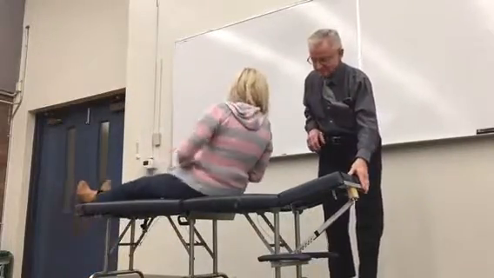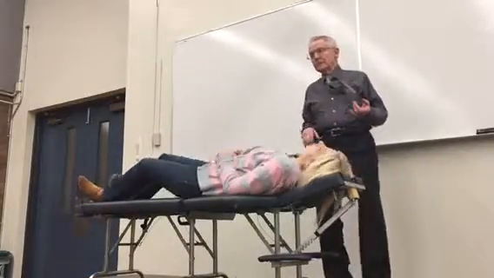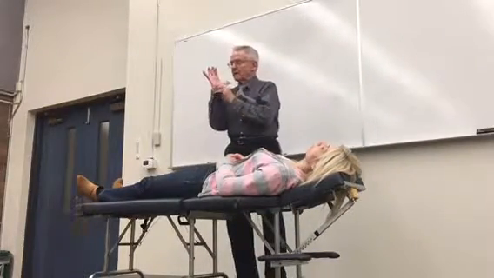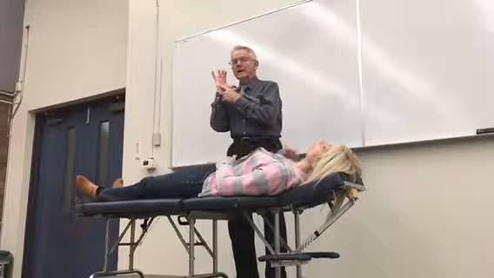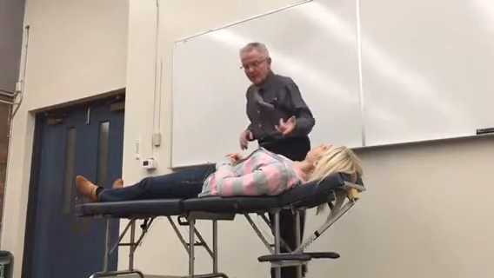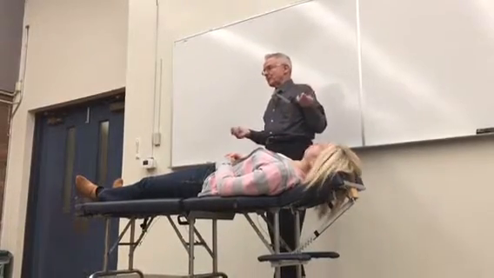Okay, so the corrective procedures. Put the patient back down on the back. So for rotation, what we're going to do is a soft pisiform contact on the posterior aspect of the mastoid process.